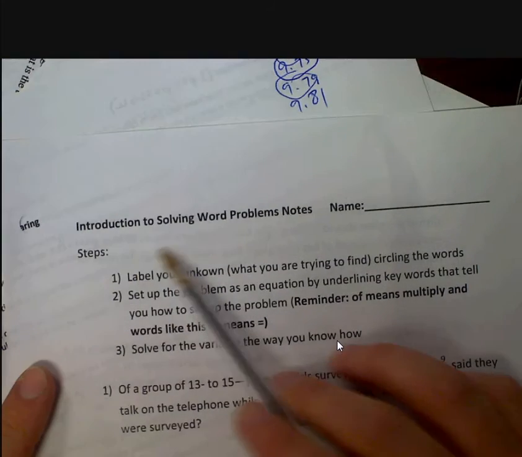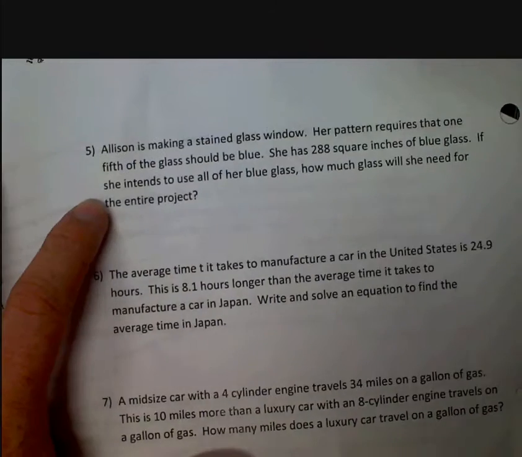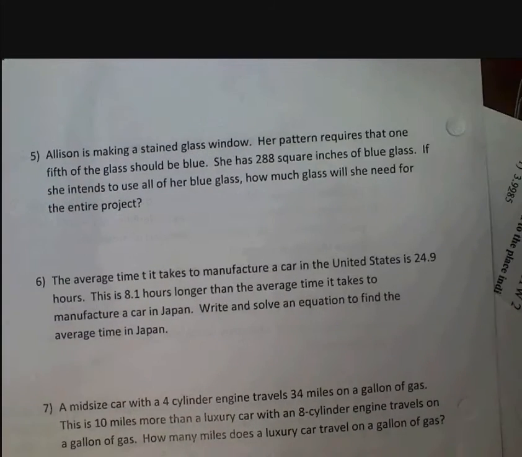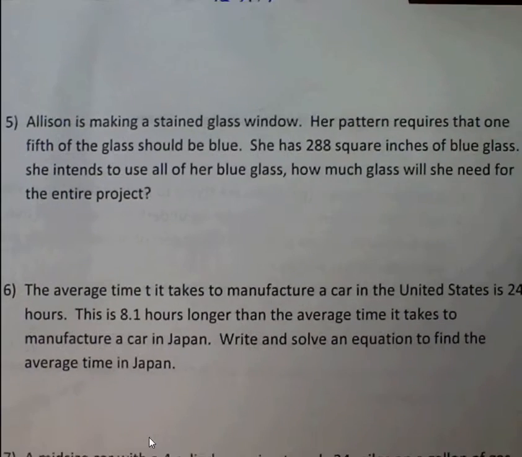Okay, today I taught you the introduction to solving word problems. And now what I need you to do is go ahead to the back and let's go ahead and attack 5, 6, 7, and 8. With that said, here we go.